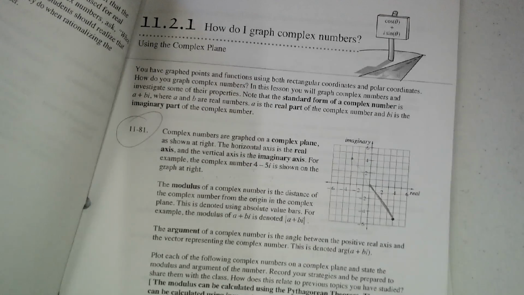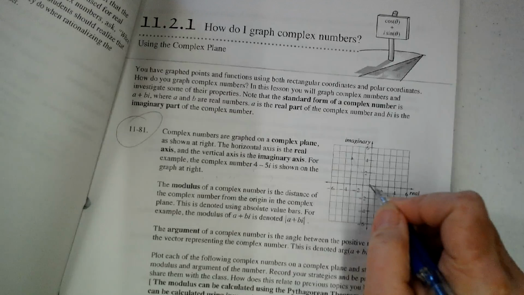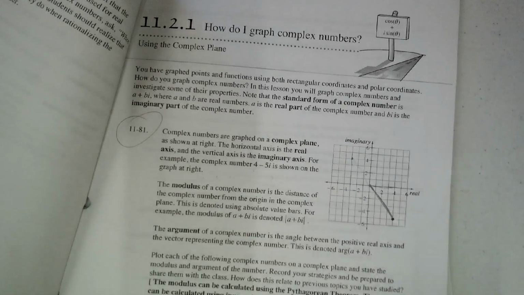And we use absolute value bars to show that we're talking about the modulus of a complex number. And interestingly, you can get the modulus, well, I won't spill the beans. We'll talk about that in a minute.